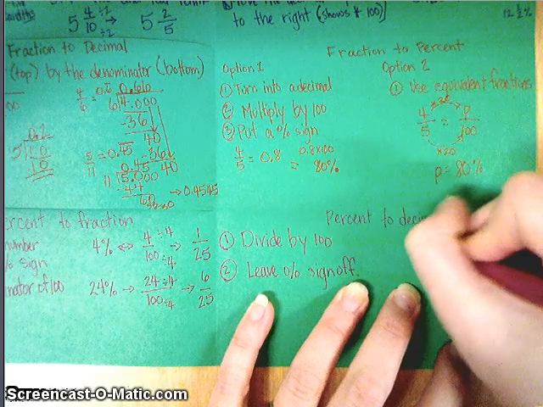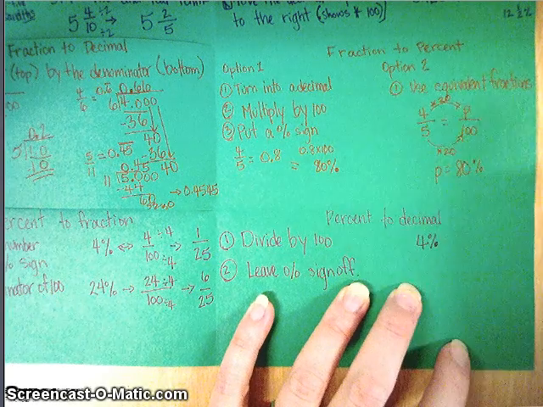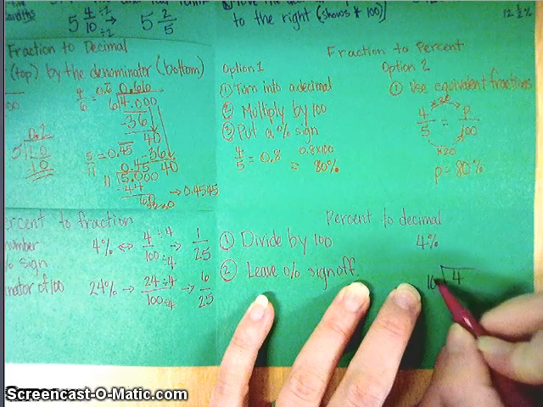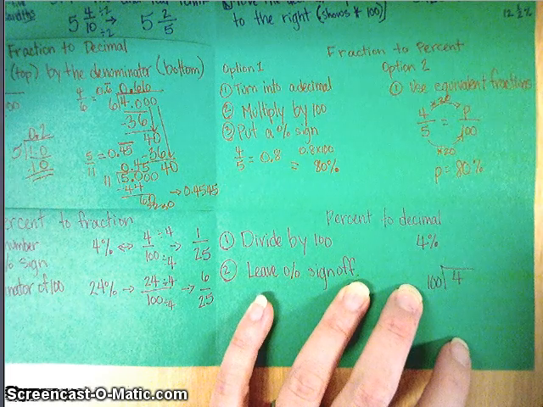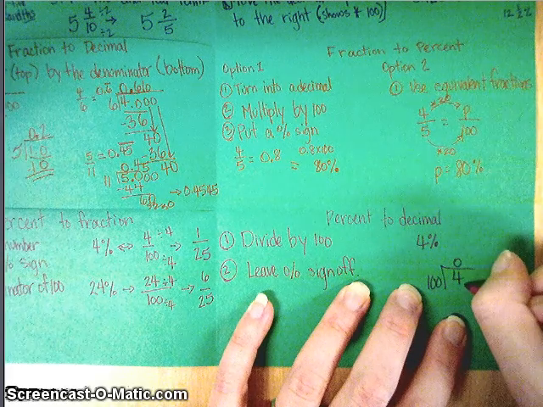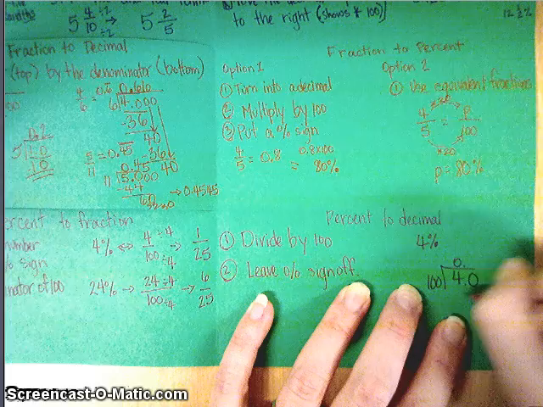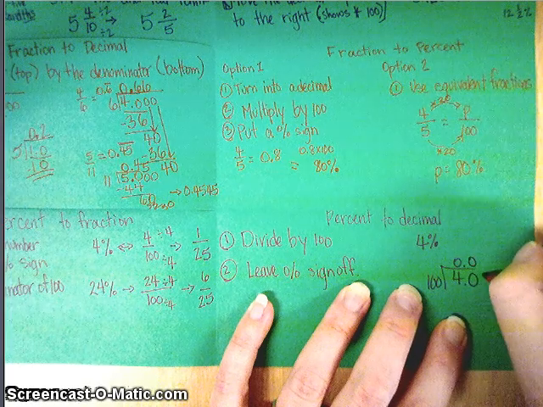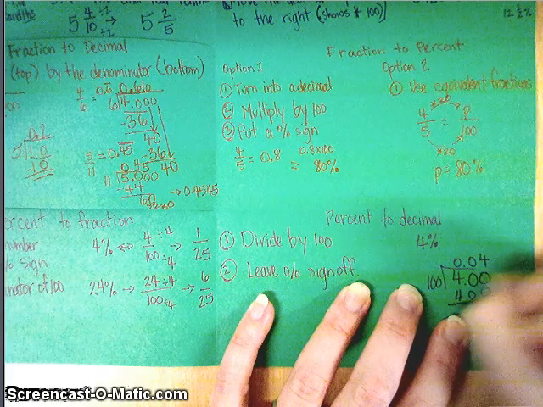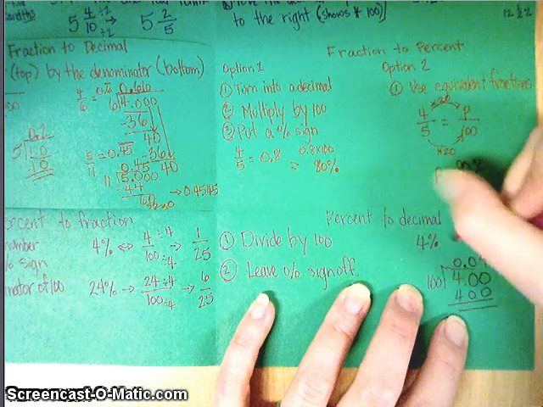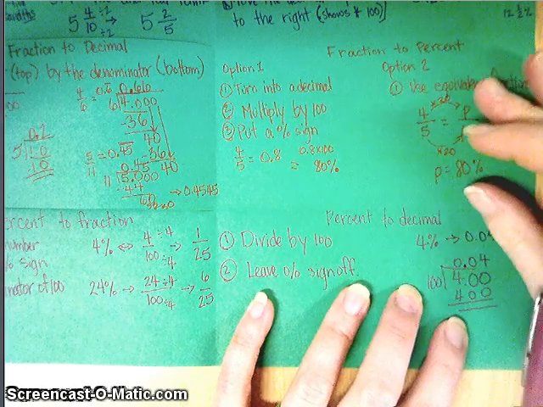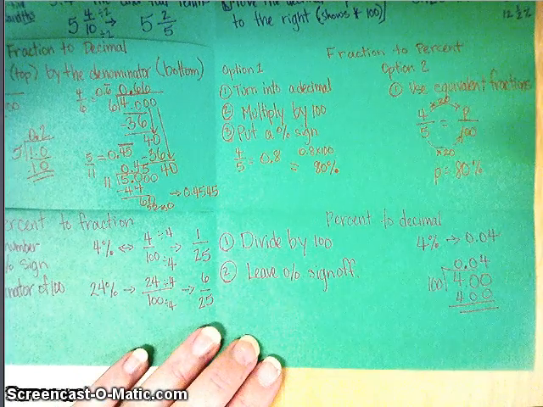So if I had 4%, I would say 4 divided by 100 will not go into 4. Put a decimal. It will not go into 40. However, it will go into 400 exactly 4 times. So 4% as a decimal, 0.04.